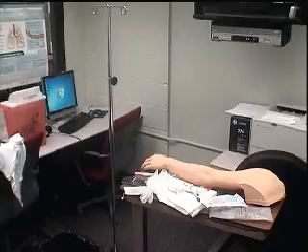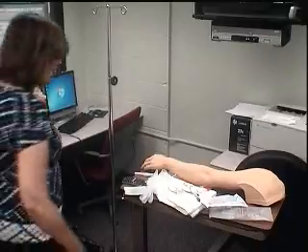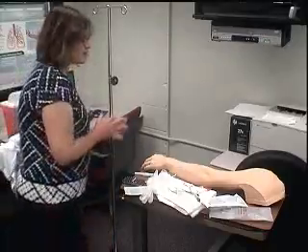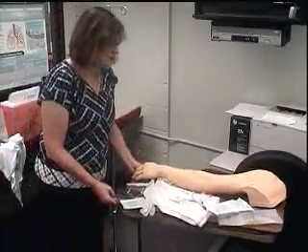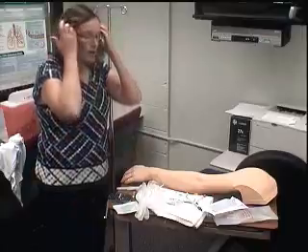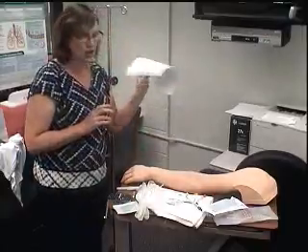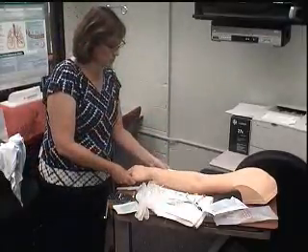Okay, I'm going to show you how to put in a saline lock. We're going to put in a saline lock, hang some IV fluids, and then we're going to discontinue the IV today. So the first thing, we're going to be going by this checklist. We're going to do the skills performance checklist.